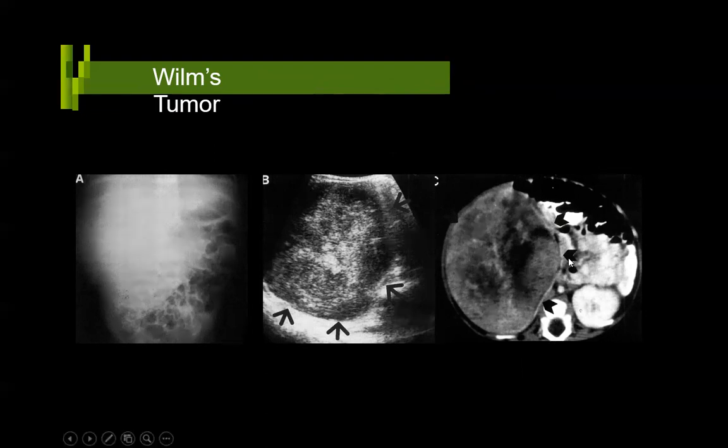You have to differentiate it from neuroblastomas, which are tumors arising from the adrenal gland in children. So the more common ones are going to be either Wilms or neuroblastoma, and you have to differentiate between them. Remember, the neuroblastoma, since it comes from the adrenal gland, would invade the kidney. Whereas Wilms tumor, coming from the kidney, would displace the structures. Okay.